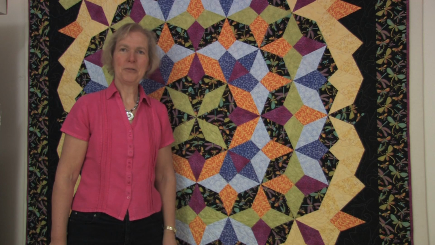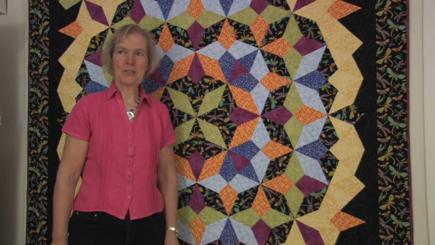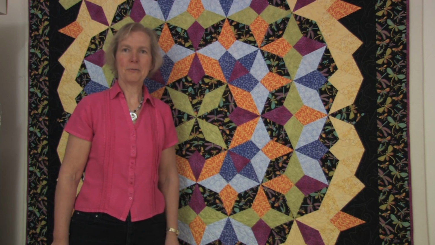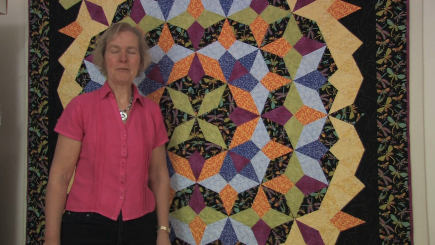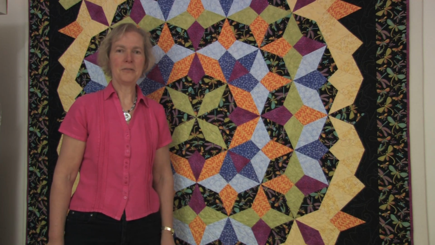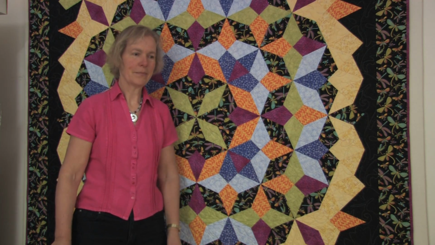Today I'm going to tell you about my template-free kaleidoscope method. Please watch the first video to see the basic technique for squarely set blocks. Today we're looking at on-point quilts using this technique.